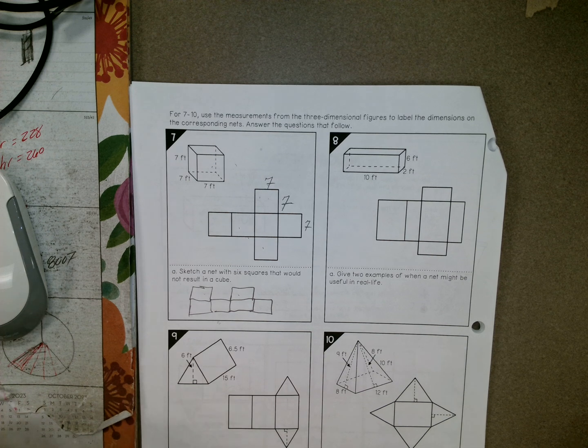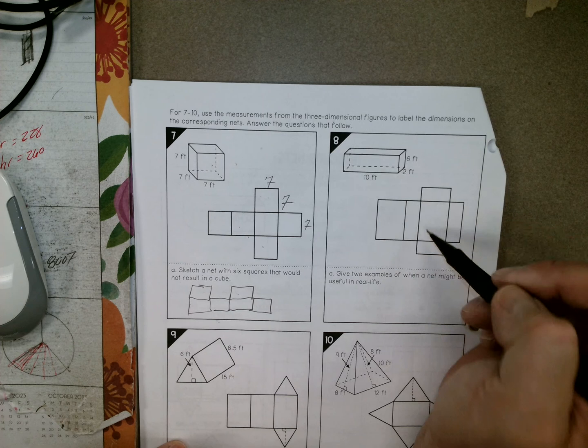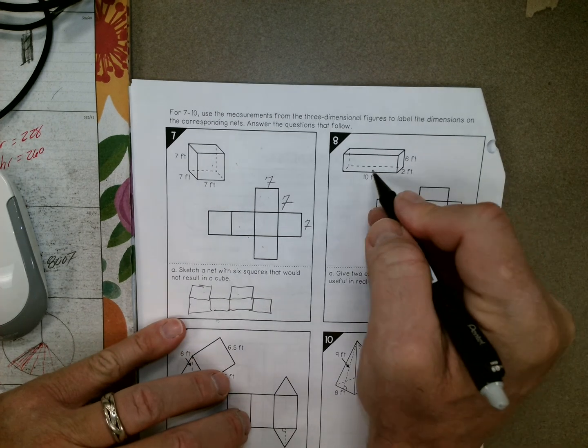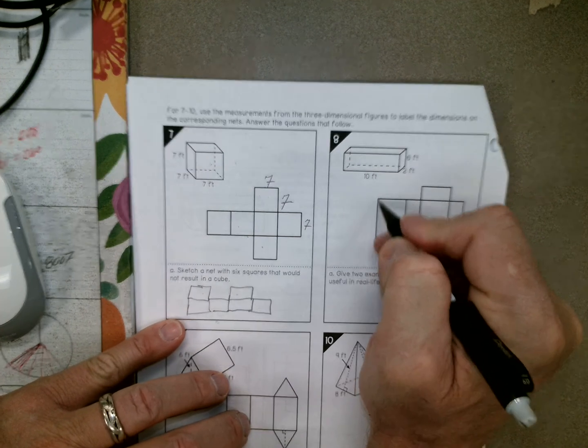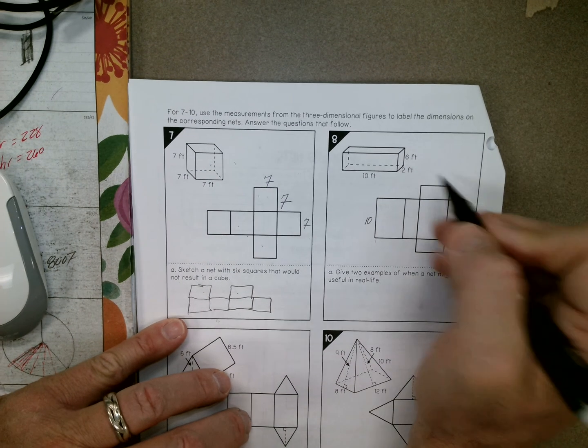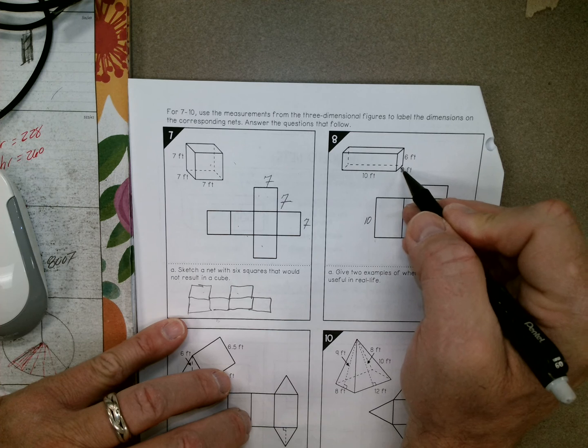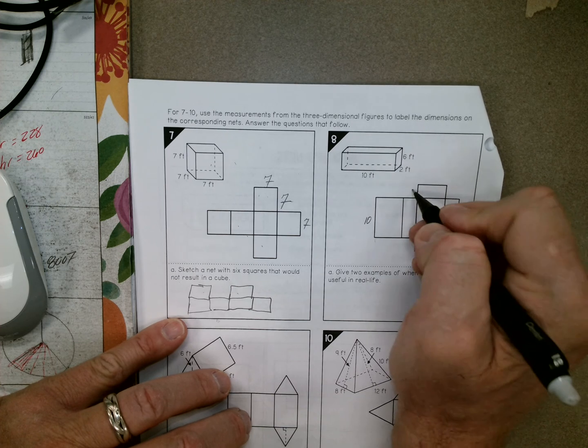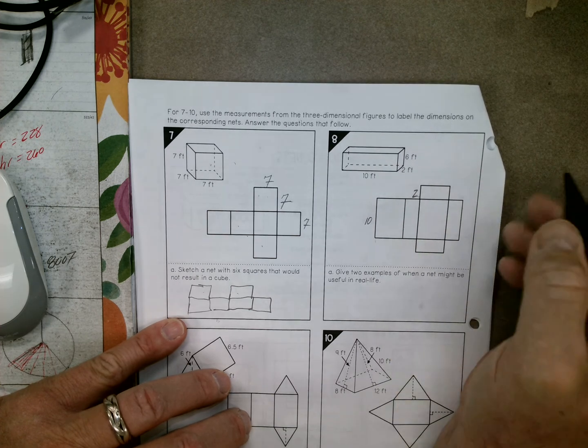Okay, so let's take a look at our next object. And again, looks like we have a rectangular prism. Okay, and our long side is 10, so this right here is going to be 10 feet. Okay, and then, when we look at the height of this, it's going to be 2 feet, right? That's going to be 2 feet.